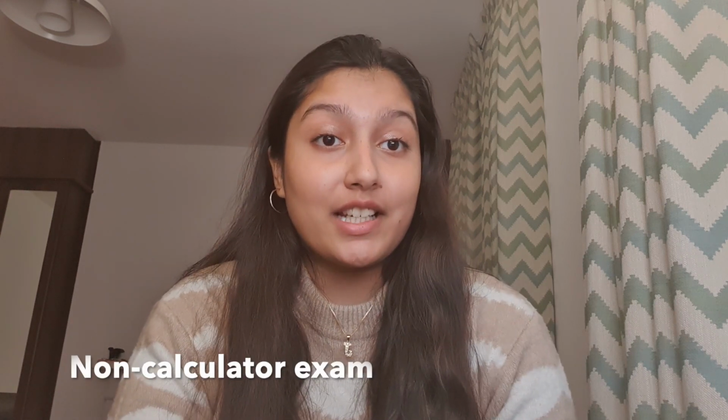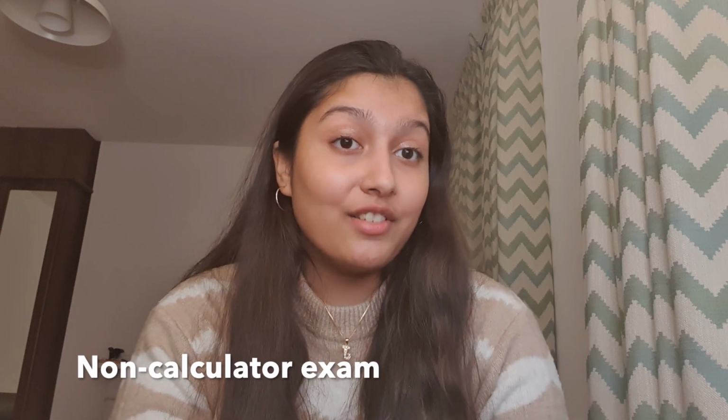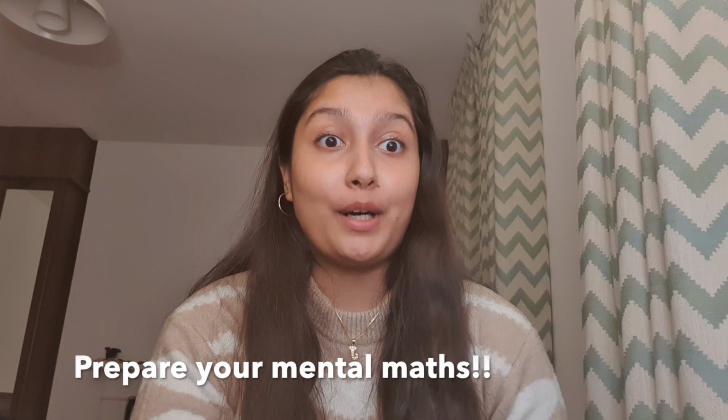Another thing that's similar to section 1 is that there's no calculator allowed. Mental maths will prove beneficial for biology, chemistry, maths and physics, so it's a really good skill to have.